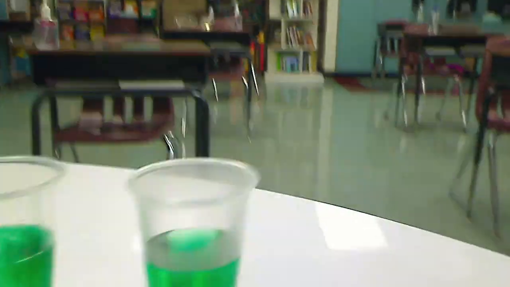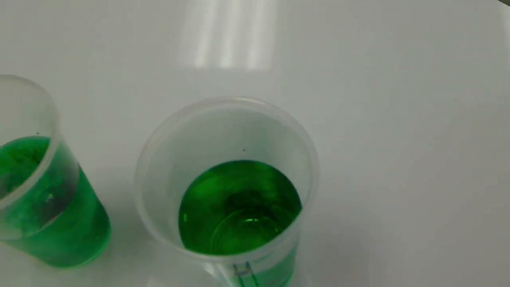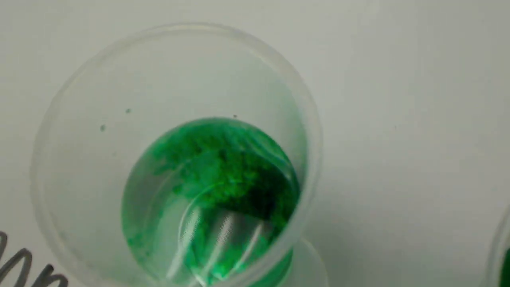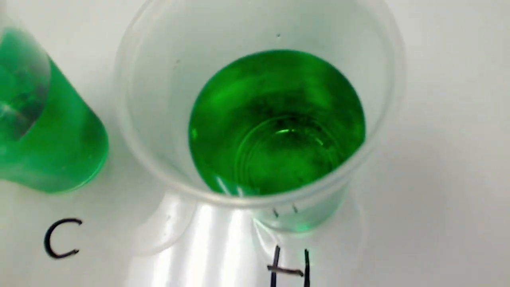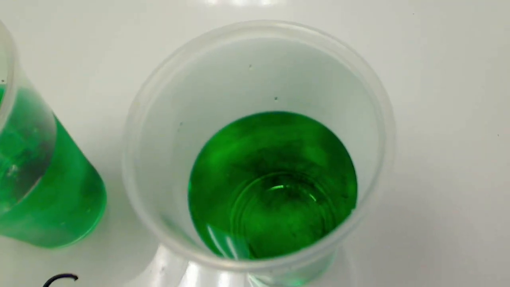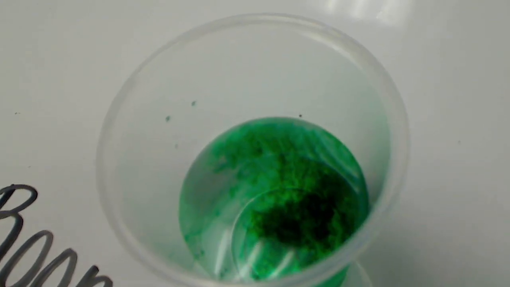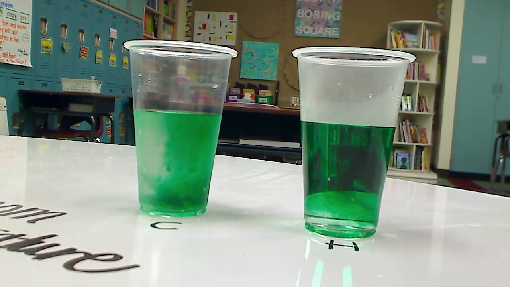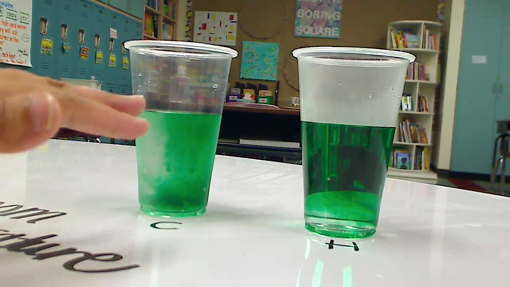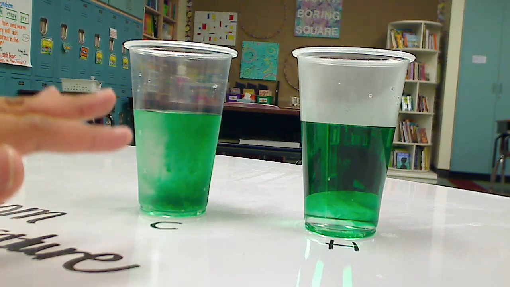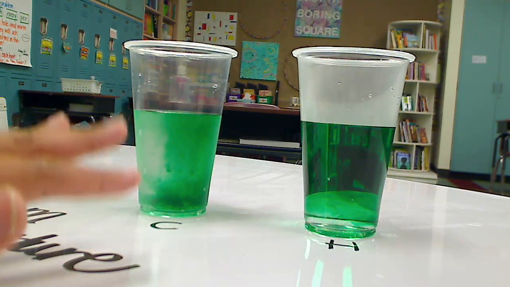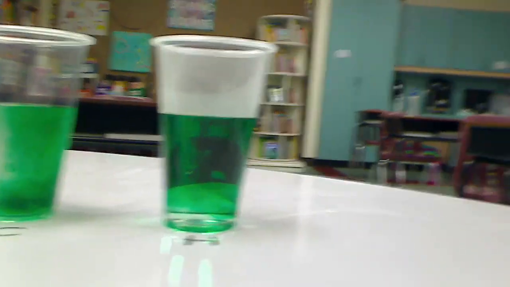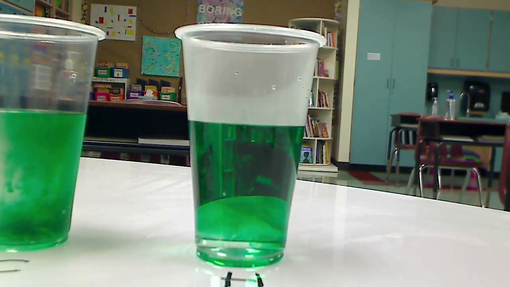I'm noticing the green has mixed pretty fast. Cold still needs a little bit of work, but green has mixed pretty fast. And that's because when you have heat energy, it is like constant movement. Cold water, because there's very little thermal energy, it's just kind of still. It's just calm. But when you do this, the water is fast and actively moving.